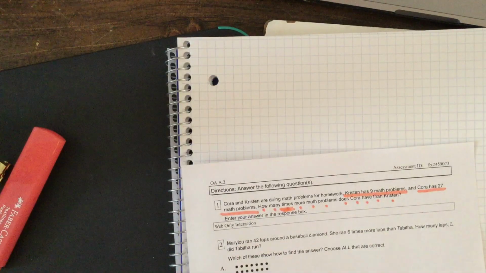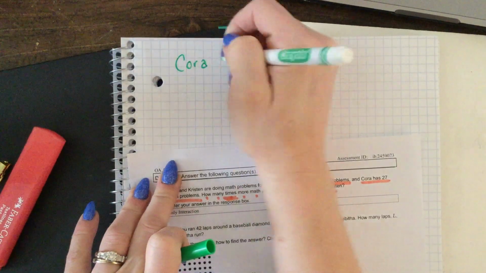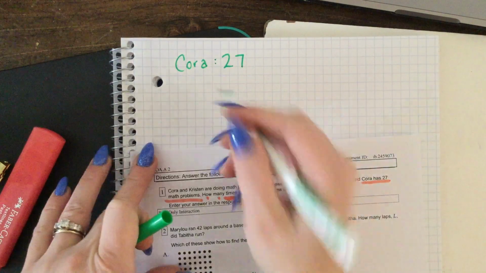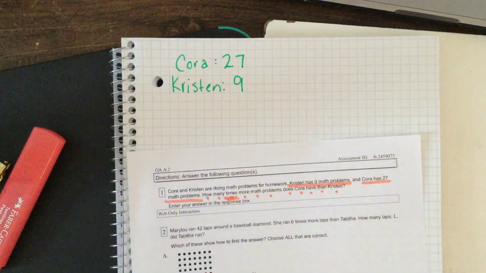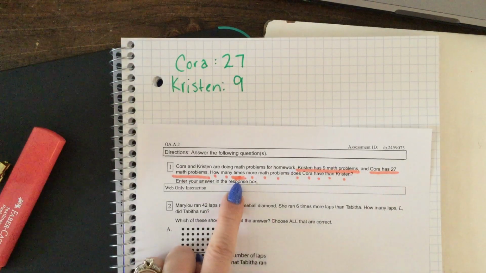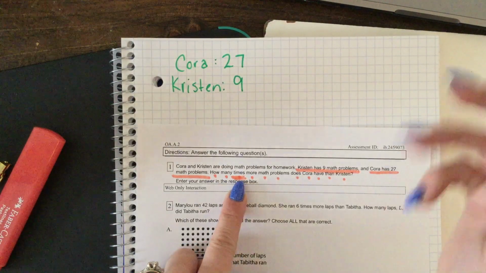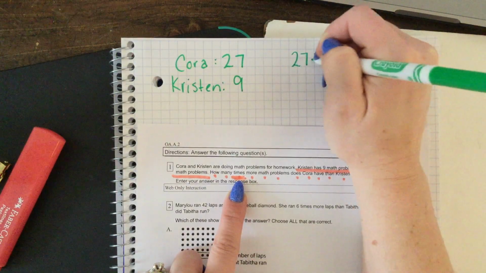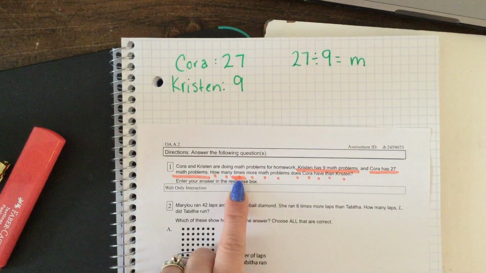So here's what we know. We know that Cora has 27 problems. We know that Kristen, she has 9 math problems. And we're trying to figure out how many times more math problems Cora has than Kristen. So there's a few ways that we could set this up. We could set this up as 27 divided by 9 equals, I'm going to say M for math problems.